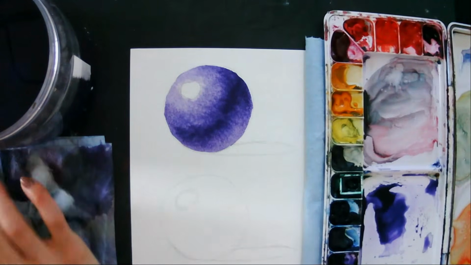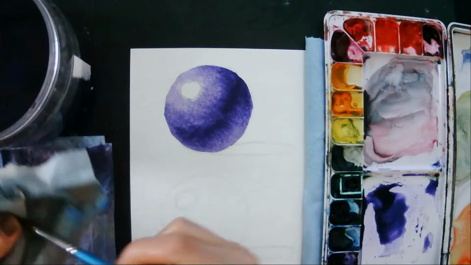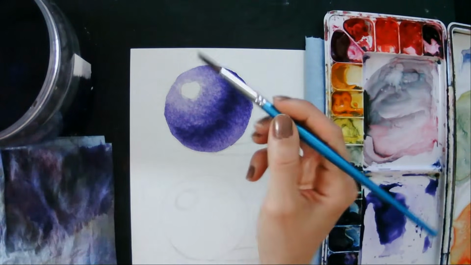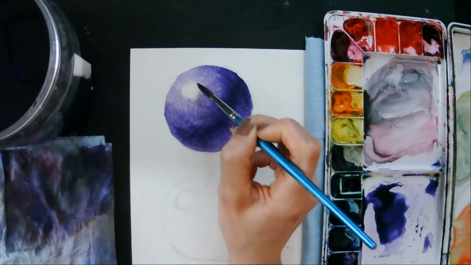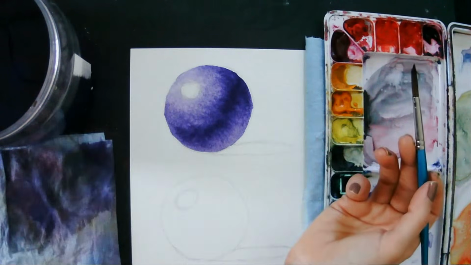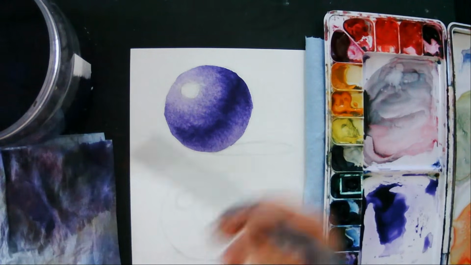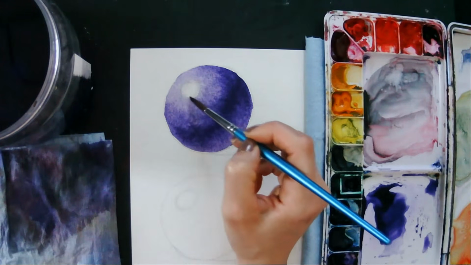And another thing that you can do is you can also go in while the paint is still wet with a clean and slightly damp brush. This is a size 8. And with a clean and slightly damp brush, you can soften the edge. Just run your paintbrush bristles along the edge that you're wanting to soften. And that is another way that you can soften the edge, okay? Any of those are perfectly fine strategies to soften your edges.